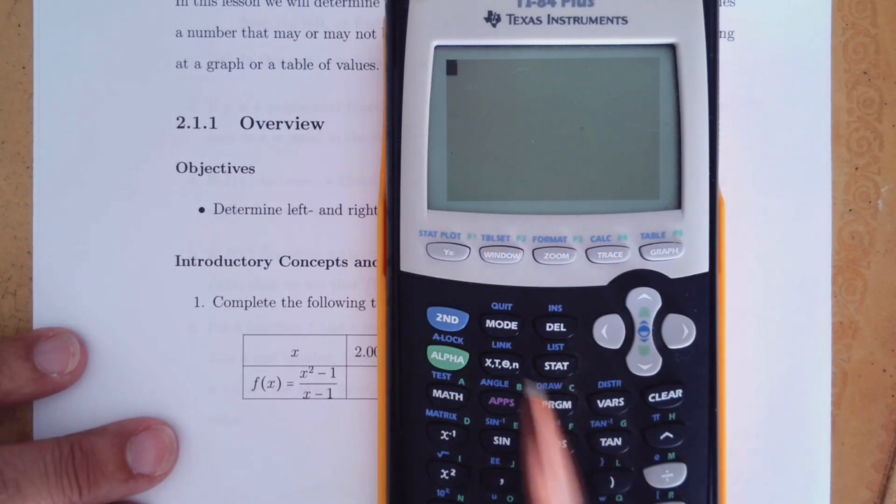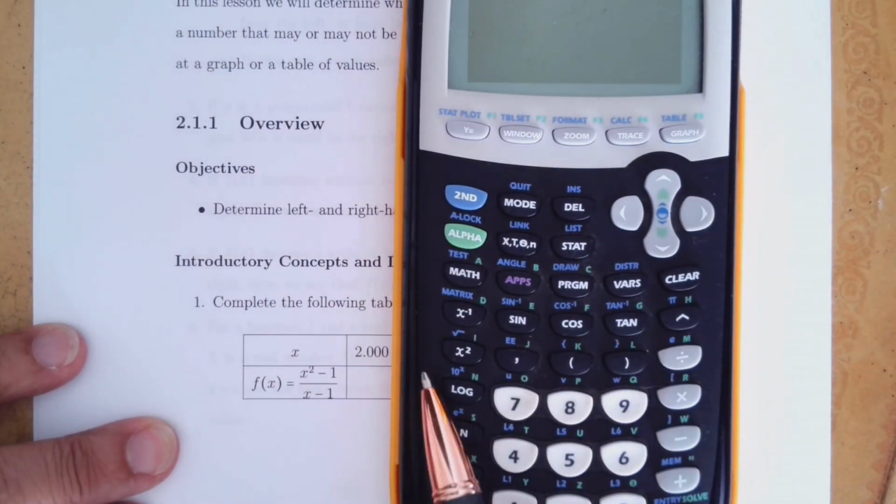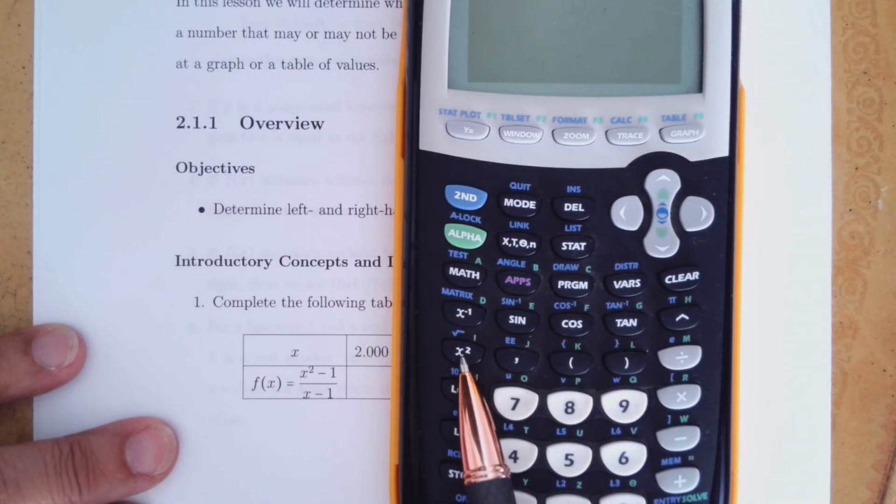Remember, the variable x is this button right here next to alpha. That's how you get x. And then for squaring in this problem, we would use x squared. That's how you get squared.